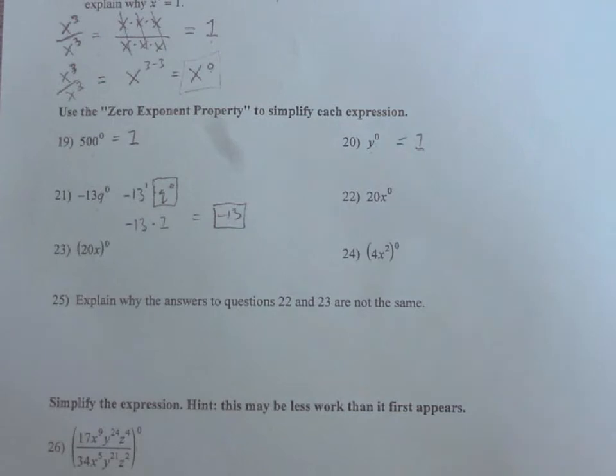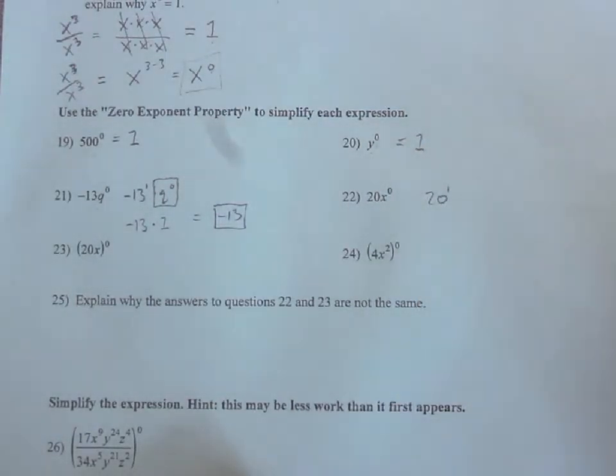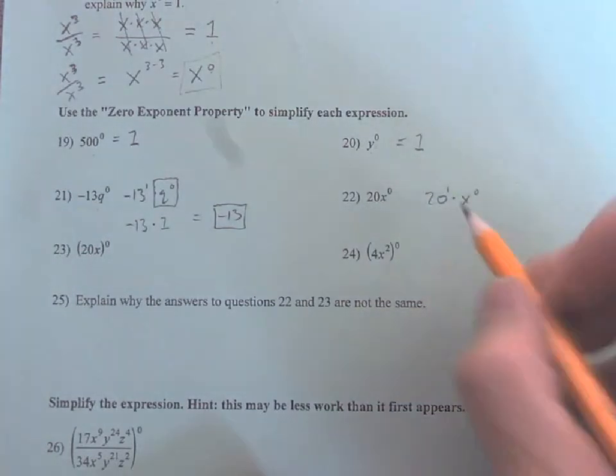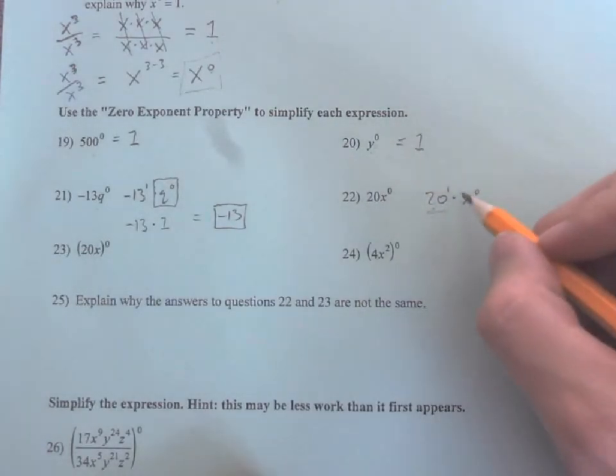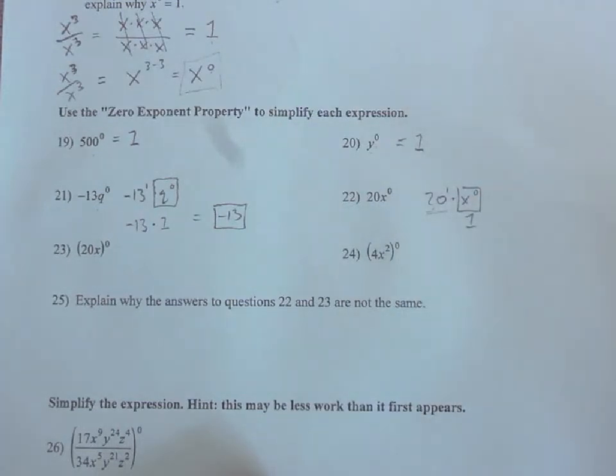Only the x is. So I can write this as 20 to the 1 power, that's just 20, times x to the 0 power. So this is actually going to stay at 20. Only this piece changes. That becomes a 1. So this expression becomes 20 times 1, which is just 20.